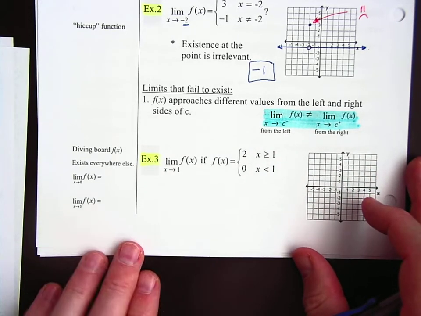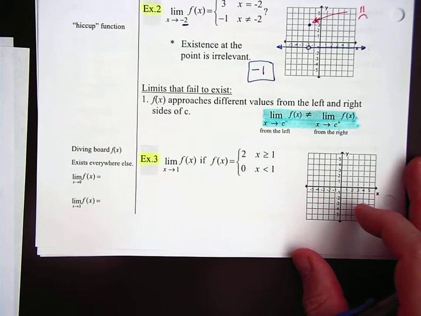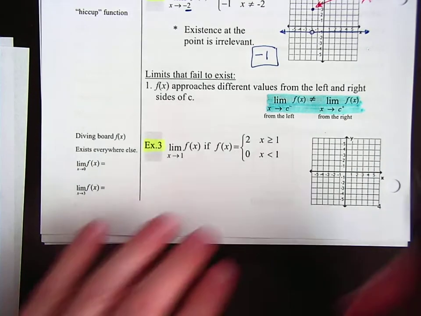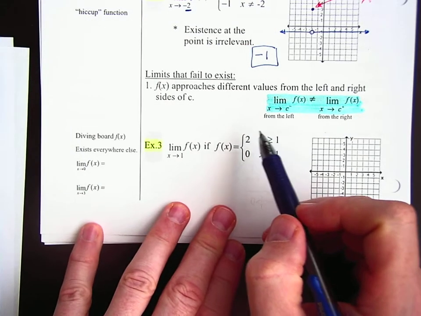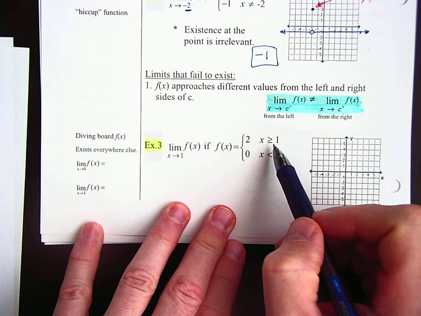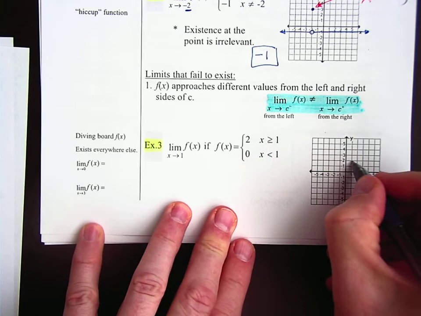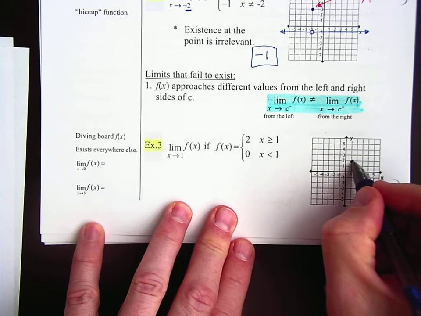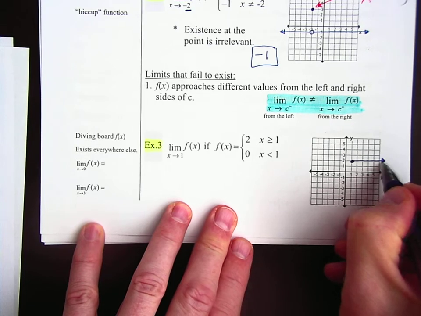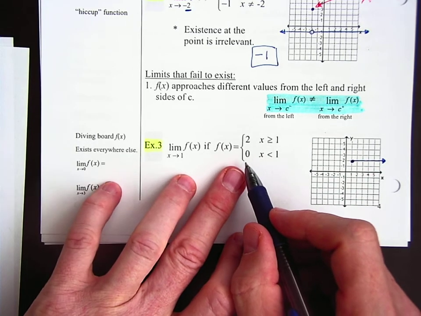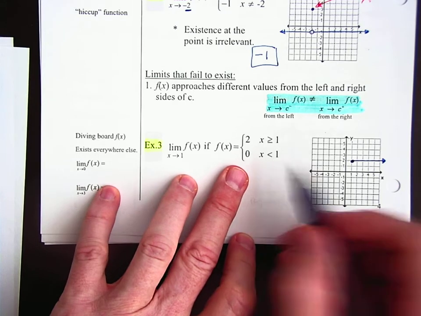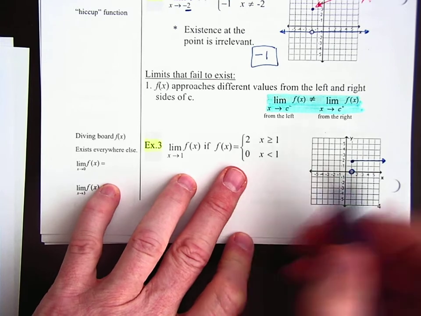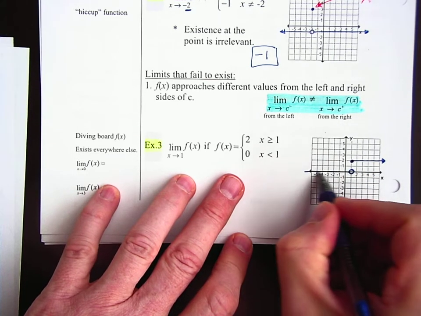Okay, so we have another piecewise defined function here. And this one says that when x is greater than or equal to 1, the function is equal to 2. So when x is equal to 1, y is equal to 2, and then when x is greater than 1, that looks like this. And then the function equals 0 when x is less than 1. So that's going to be an open circle because there's no equal sign underneath the inequality. And then that's going to go to the left.